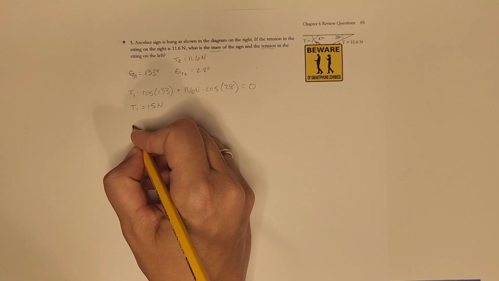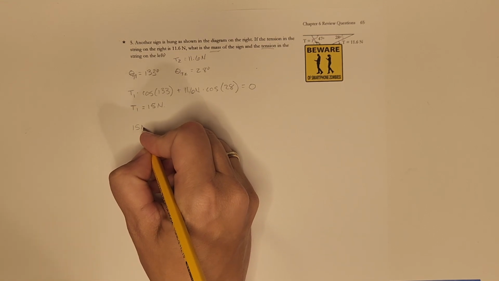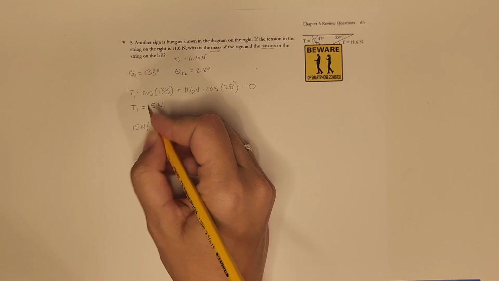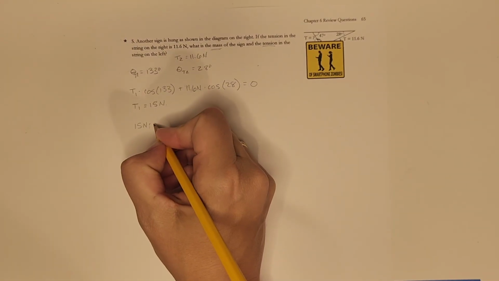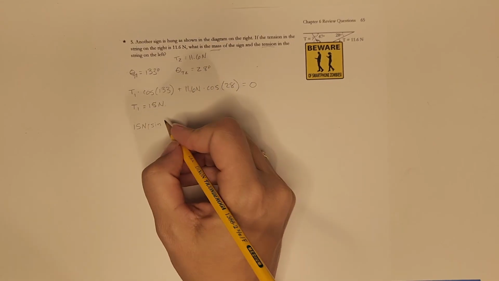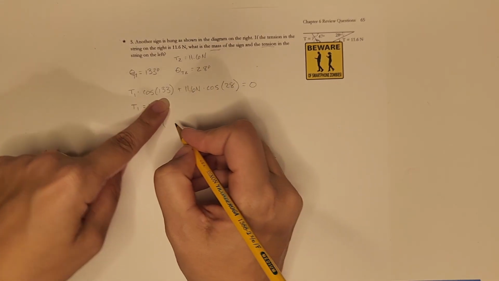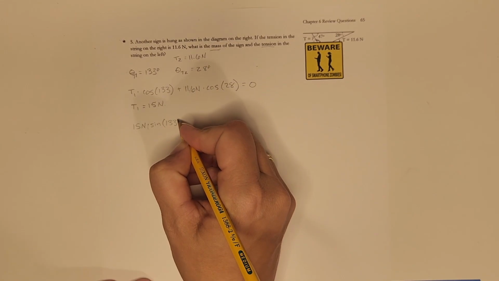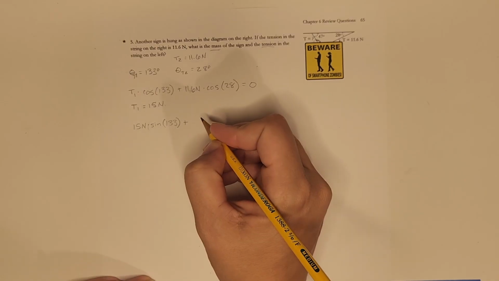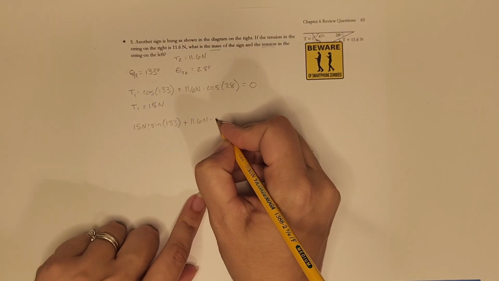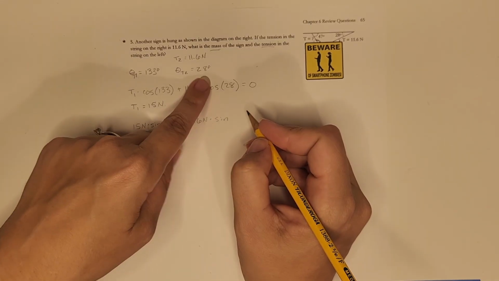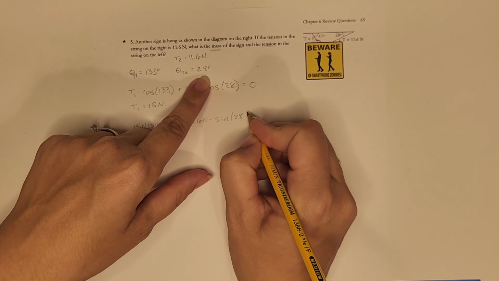So let's plug those numbers in. T1 is 15 newtons times the sine of 133 plus T2, 11.6 newtons, times the sine of 28.